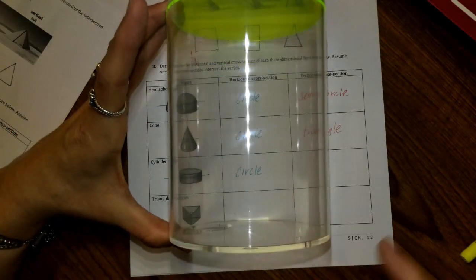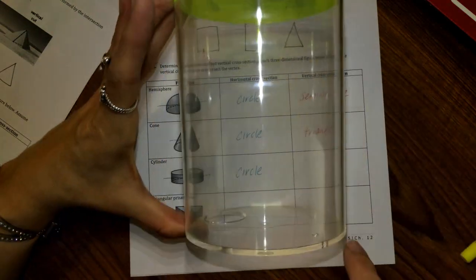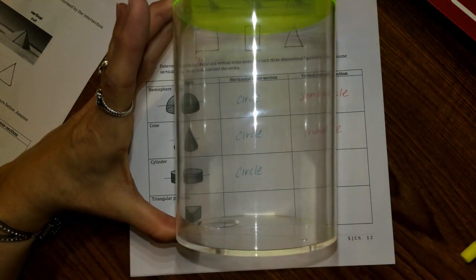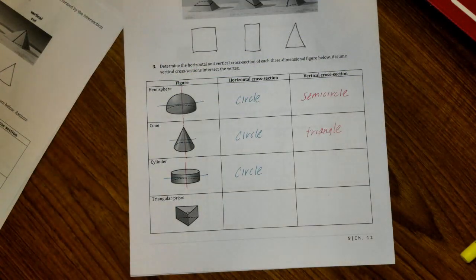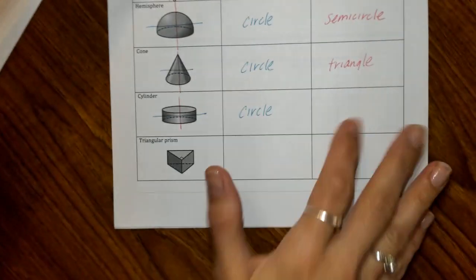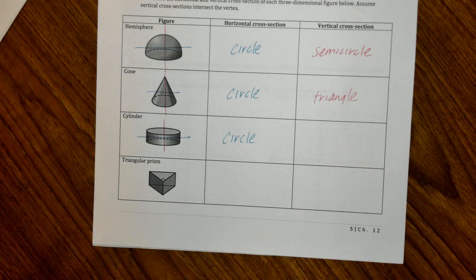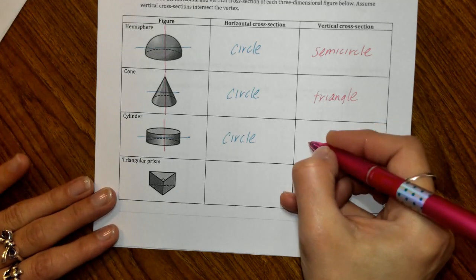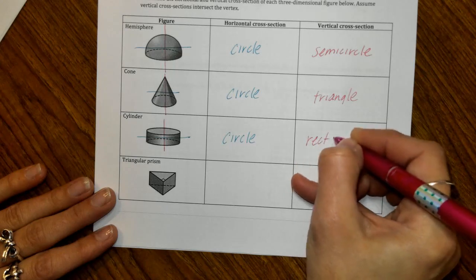What we see here is we're going to end up with a rectangle, okay? Sorry, this is the best way I can show representing the cross sections with my three-dimensional figures. I don't have any really cool toys that show cutting it in half. But this right here would give us a rectangle.